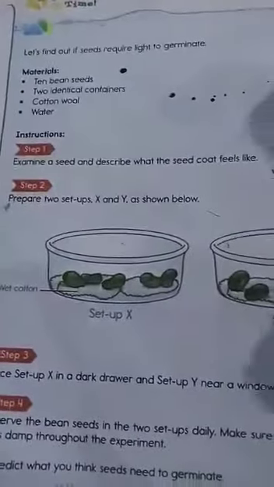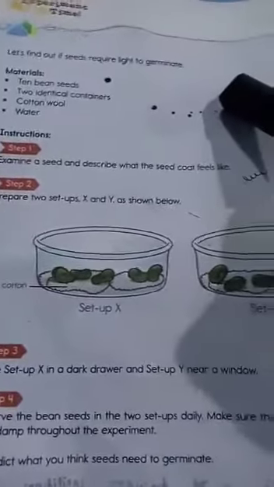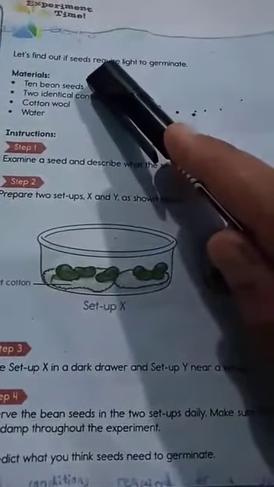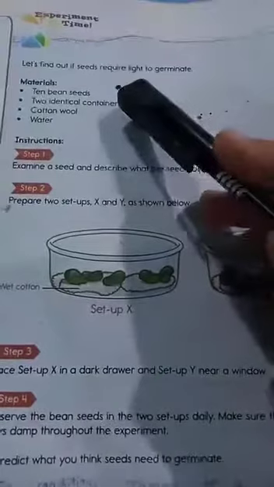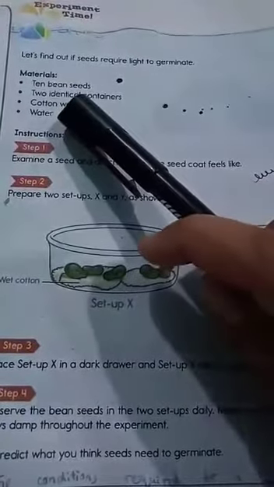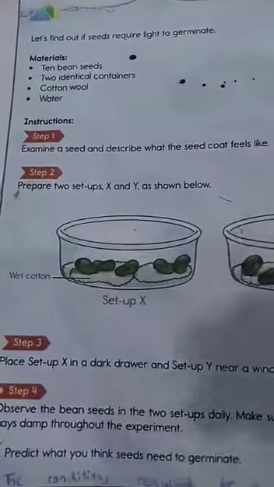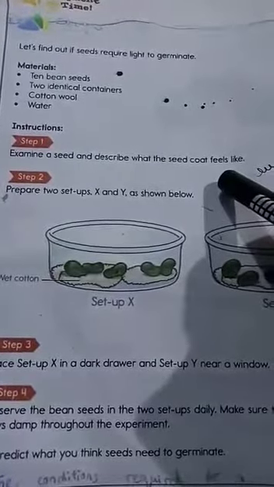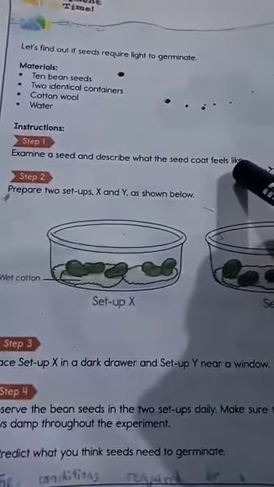On the next page, there is an experiment. You have to do this experiment at your home using 10 seeds, 2 identical containers, cotton wool and water. In step 1, you have to observe the seed and the seed coat, and touch the seed coat to see how it feels.